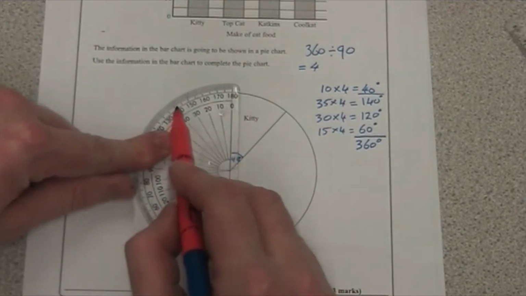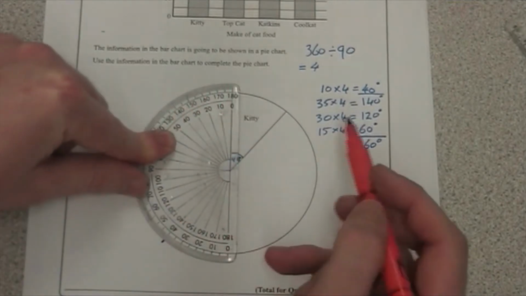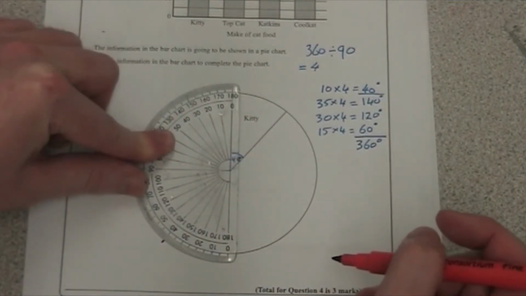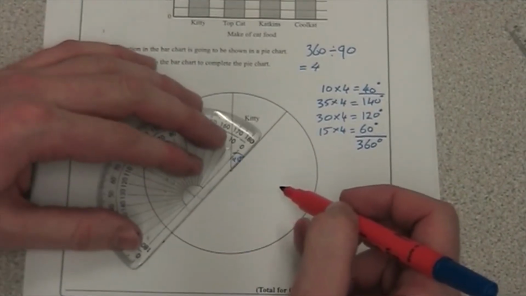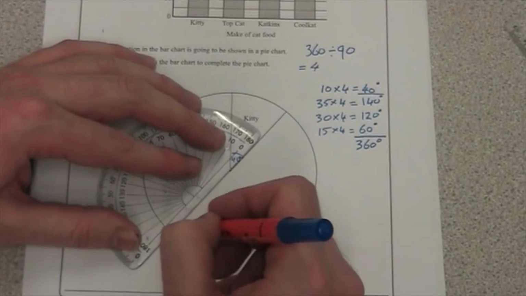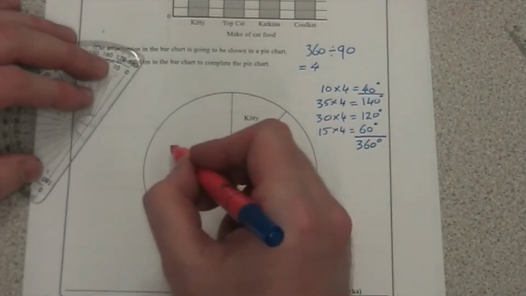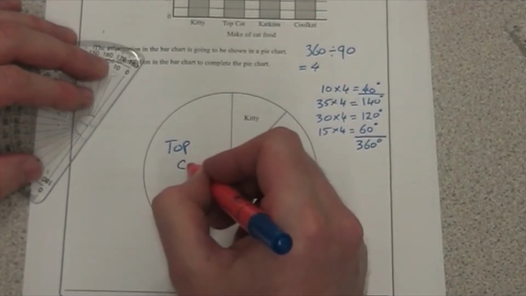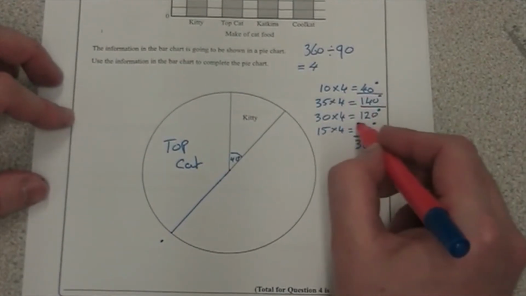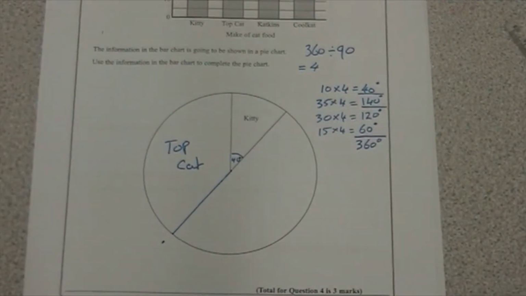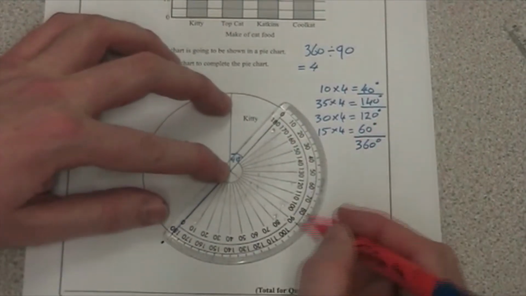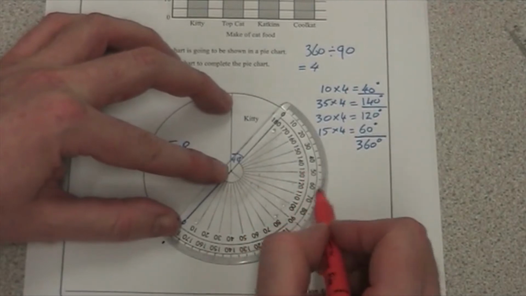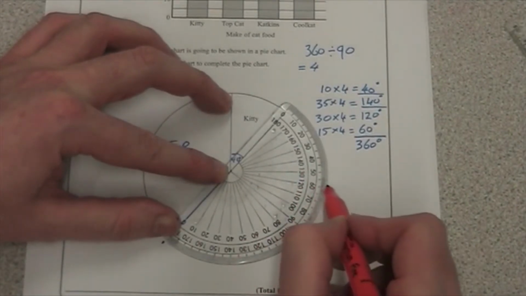Do not fall into the trap of saying that this is 140. Remember, 140 degrees is an obtuse angle, which means it'll be greater than 90 degrees, but smaller than 180 degrees. So, we can just mark in our next piece of data, and that is Top Cat. Our next piece of data is Catkins, and that's 120 degrees. Put our protractor in again, make sure it's lined up in the center, and we know it's going to be 120 degrees. Remember again, it's an obtuse angle, so it's going to be greater than my 90-degree line. So we're going to mark it here.